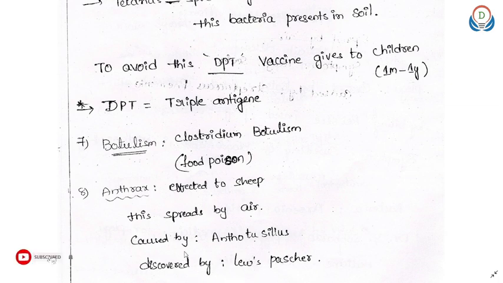It is caused by Bacillus anthracis. Anthrax affects sheep. It was discovered by Louis Pasteur, right?